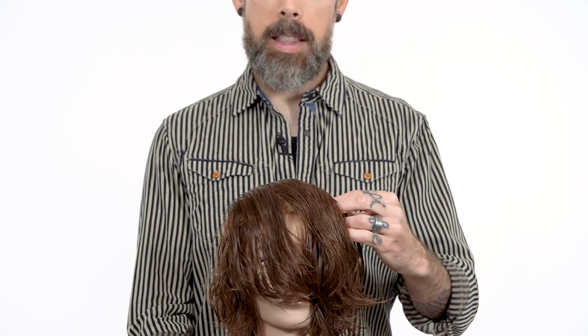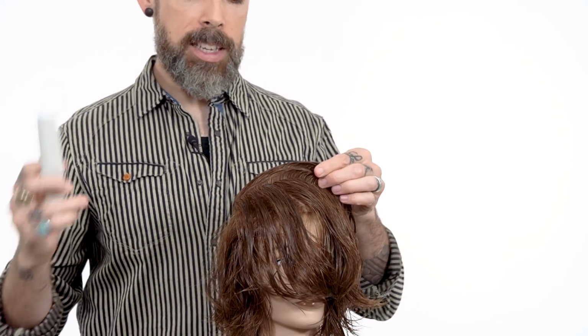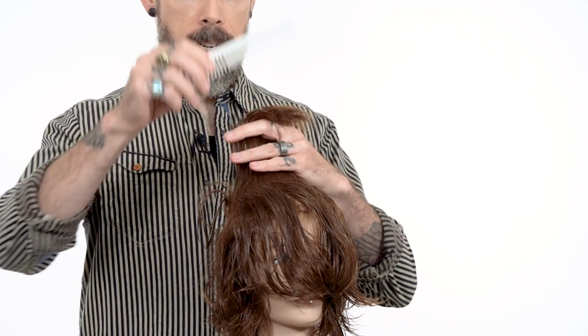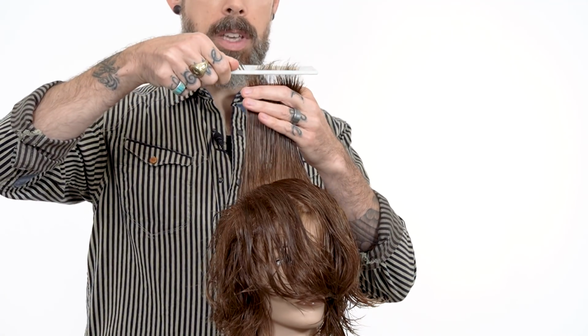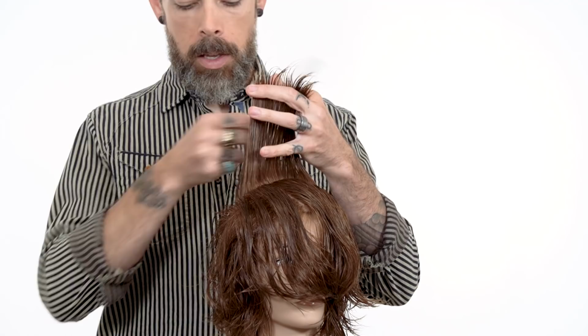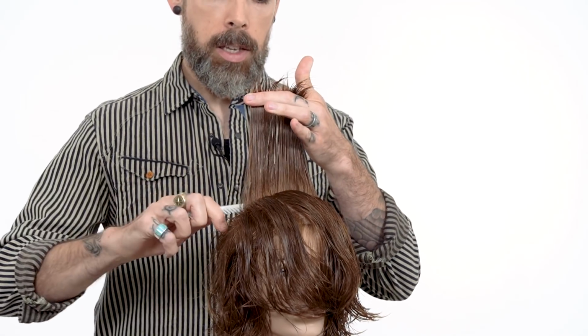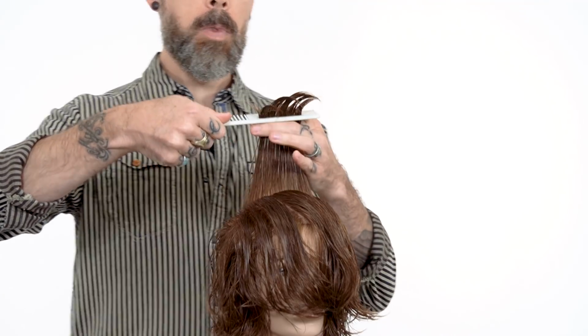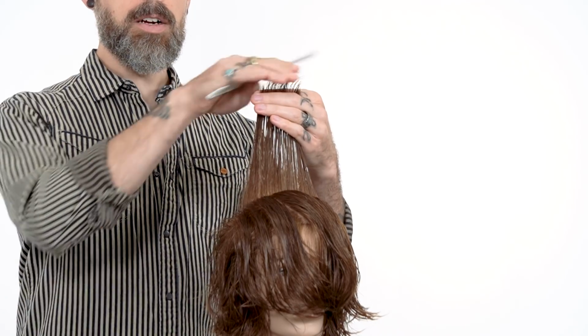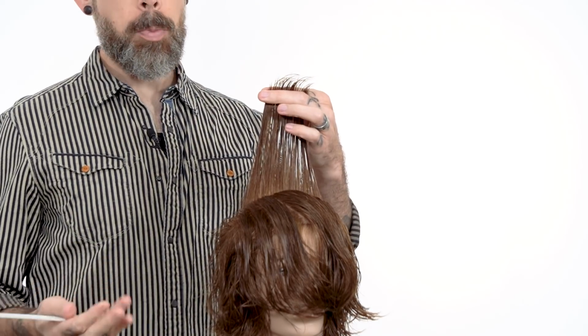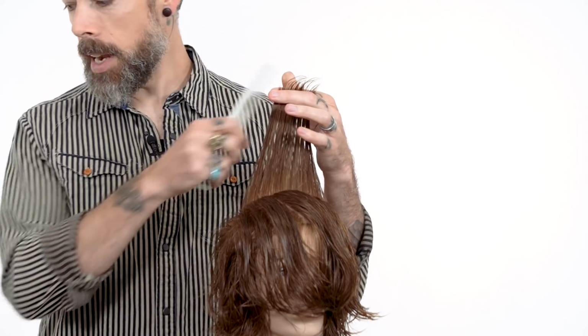And as we elevate that section straight up towards the ceiling, what we will find is that there's going to be a little bit of a corner there. And you'll see that there's just a bit of extra length right in the center. So this hair through here is the culprit. This is the hair that's going to create the challenge.